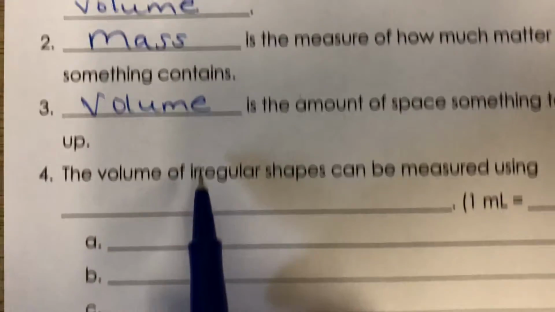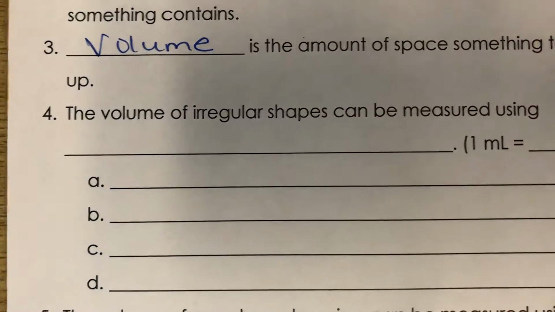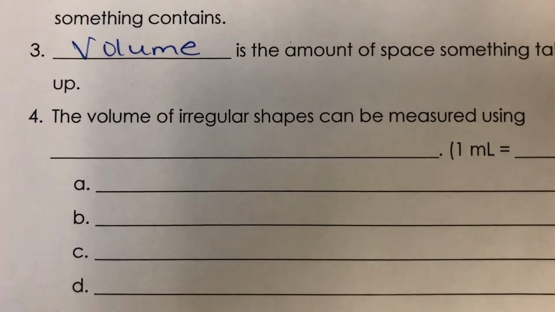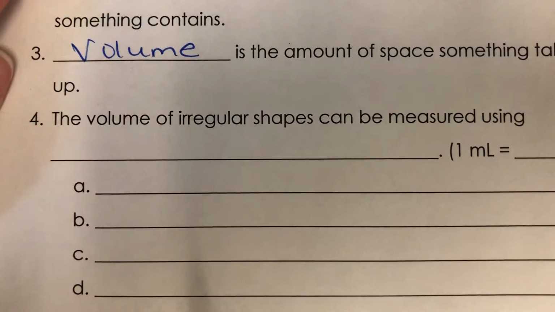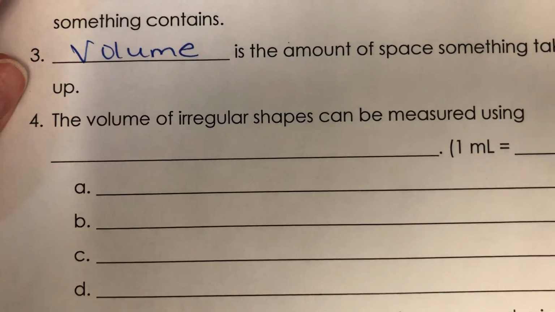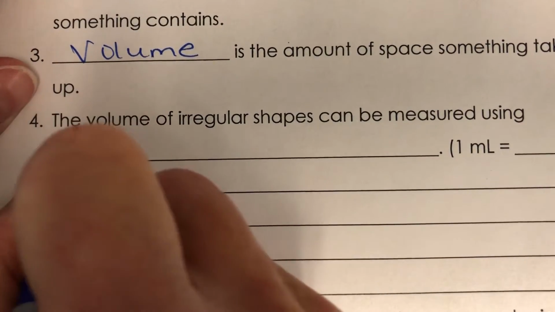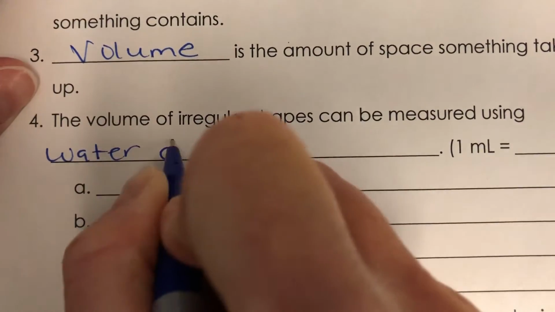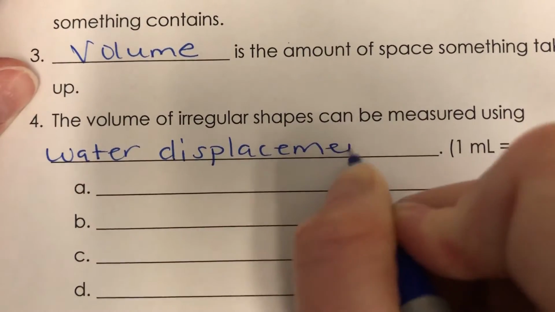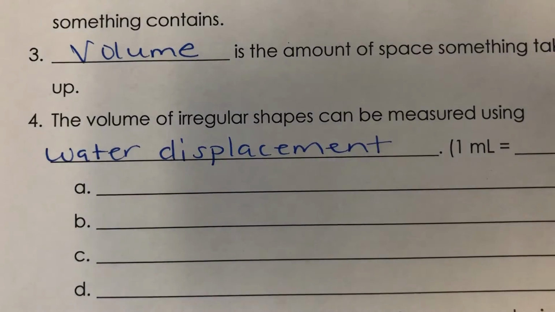The volume of irregular shapes is measured by using, so irregular shapes mean if I said, what shape is this? You wouldn't be able to say, oh, that's a cylinder, or oh, that's a rectangular prism. It doesn't have a name, it's irregular. And what we used in class was called water displacement. It's nice that if at any time I go too fast, you can always press pause.